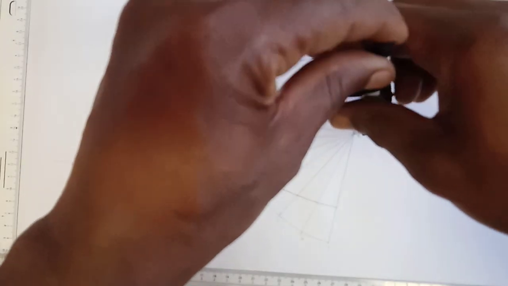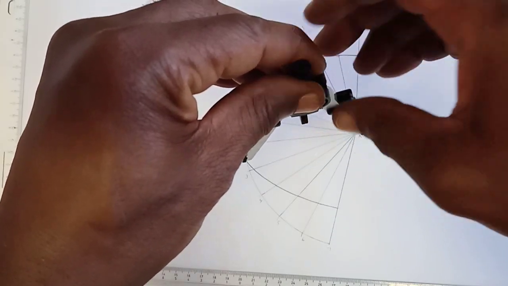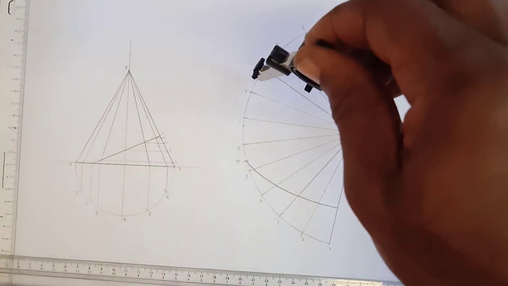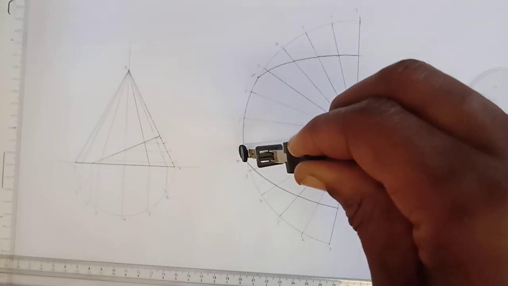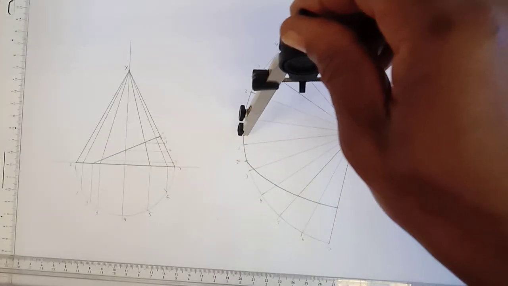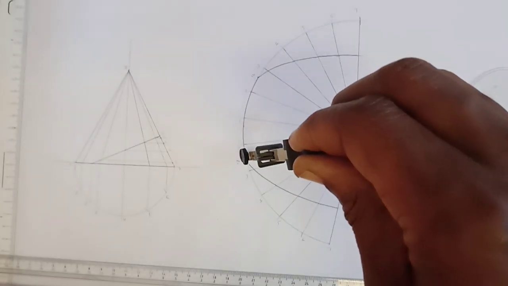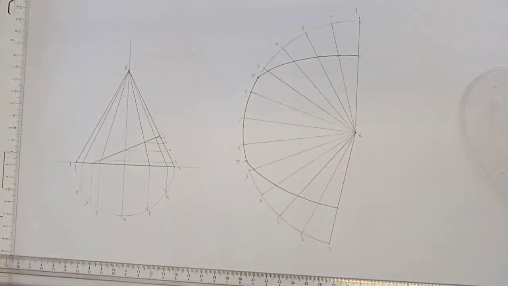Now from Y it will still have the same, so Y to Y. All right, so this is this cut here.